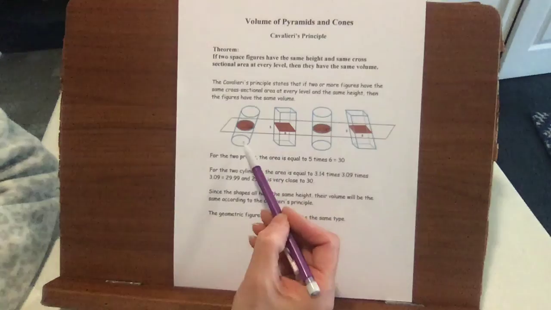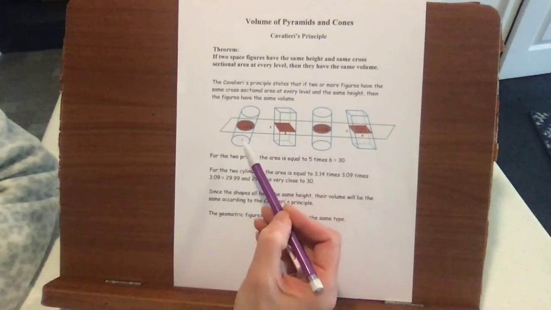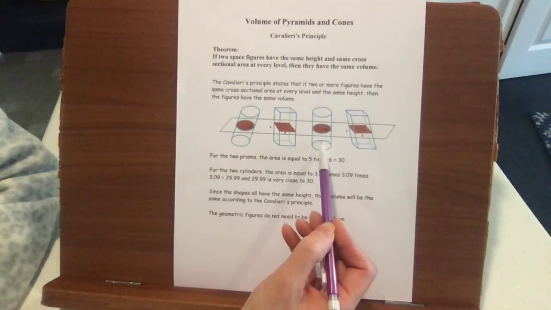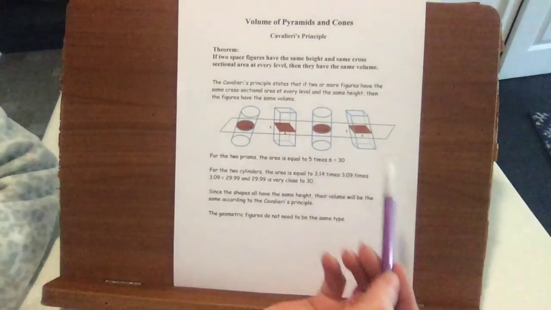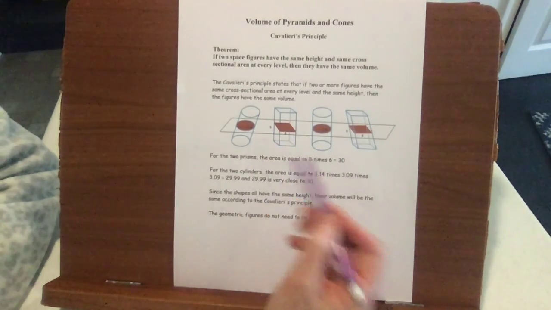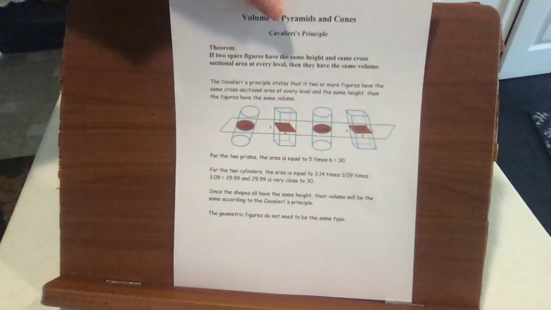Now, it doesn't matter whether or not these are standing straight up, which we call right pyramids, or in this case, right cylinders and prisms, because it also applies for pyramids and cones, or if they're oblique, which means they're leaning. So that's what this means, and you have that in your notes.